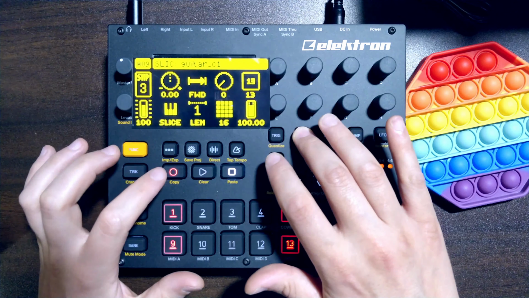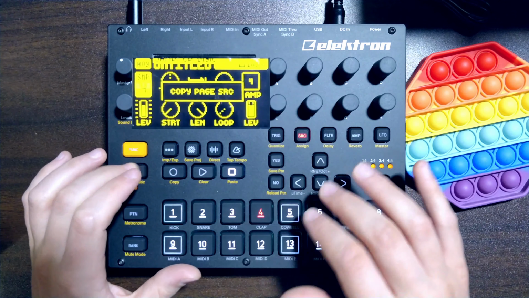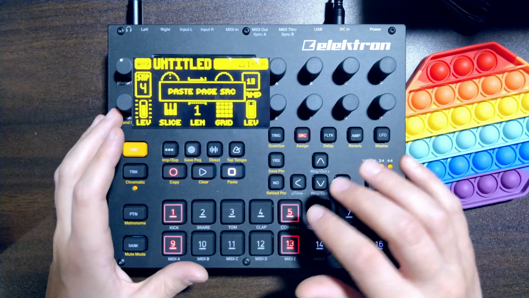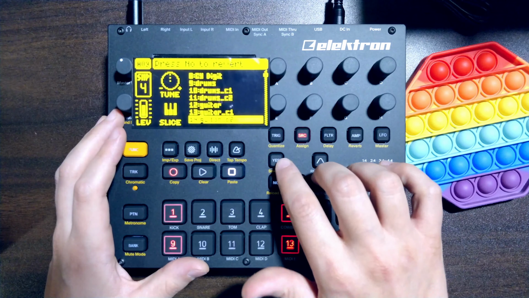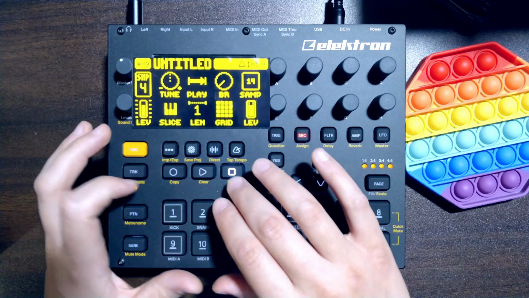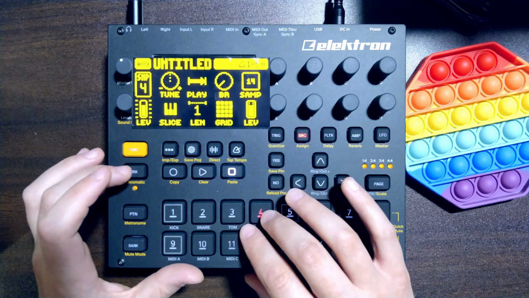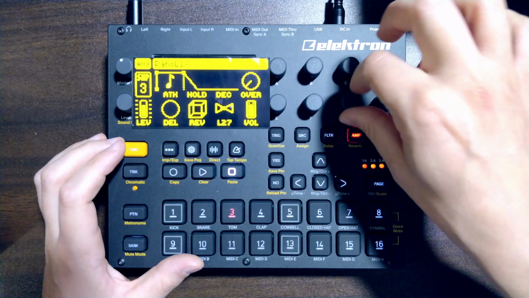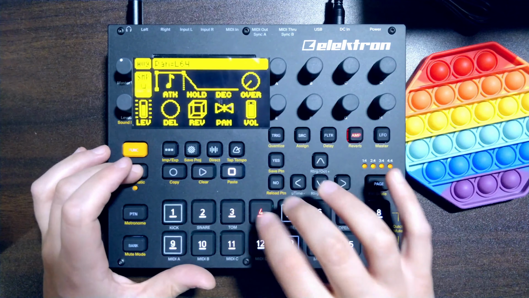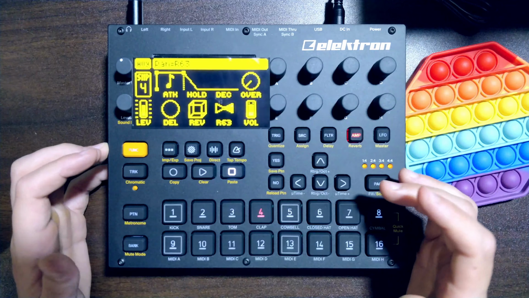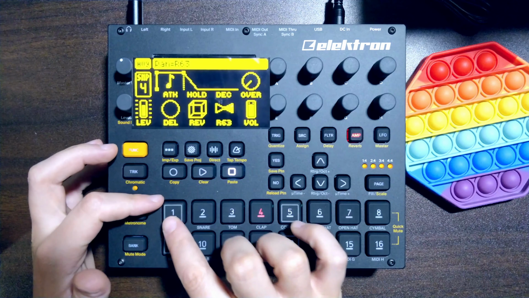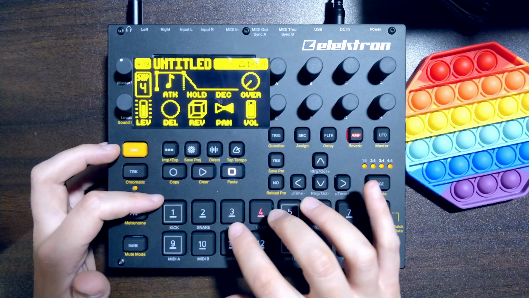Track 3, I'll copy the page, paste the page, set it to the right channel of my guitar. And then again, we need to set the left and right for these 2 tracks. So now I have stereo drums using tracks 1 and 2, and stereo guitars using tracks 3 and 4.